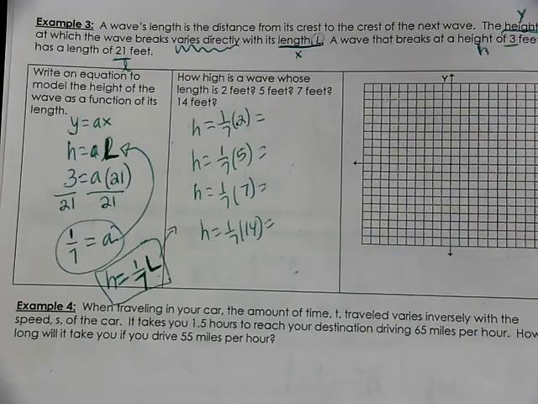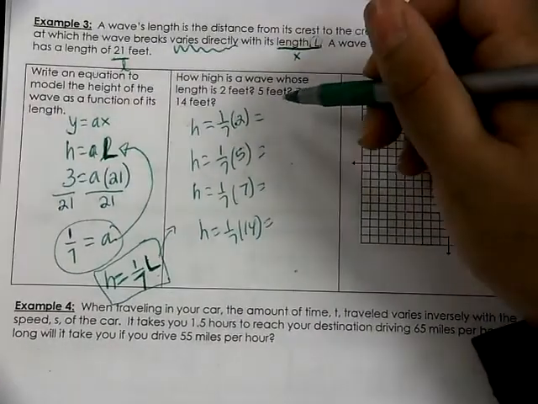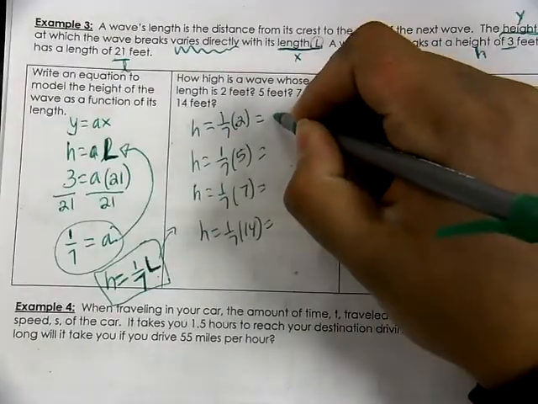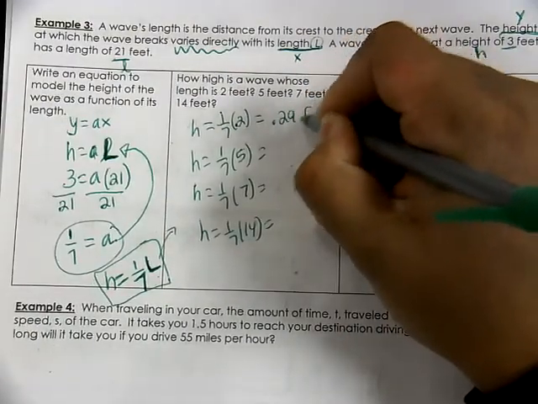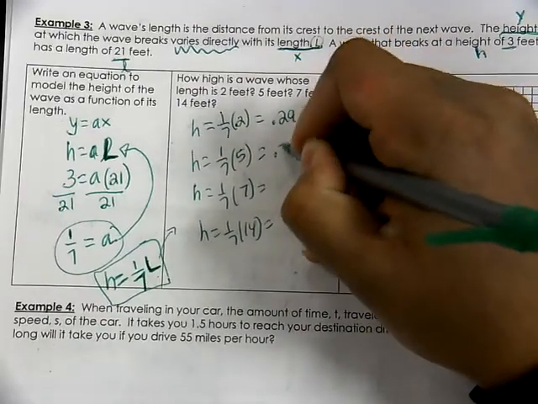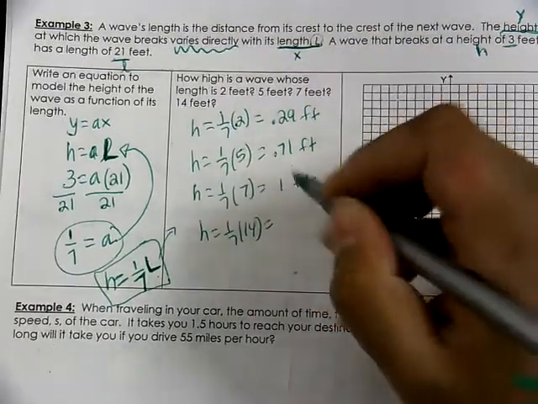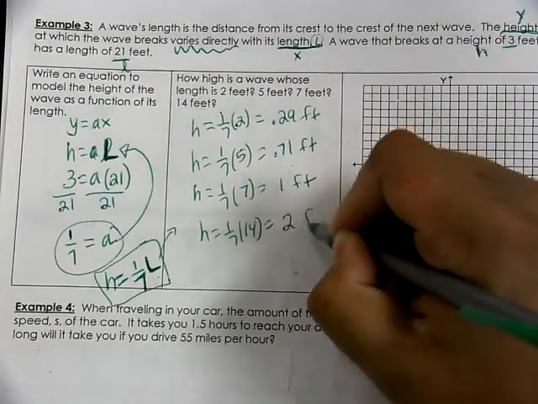And it's okay to get decimals for all of these. And remember, it says how high is a wave. The height is measured in feet. So the answers here are 0.29 feet, 0.71 feet, then we get 1 foot, and then 2 feet.